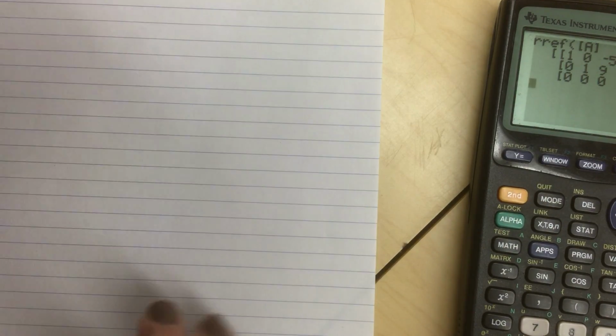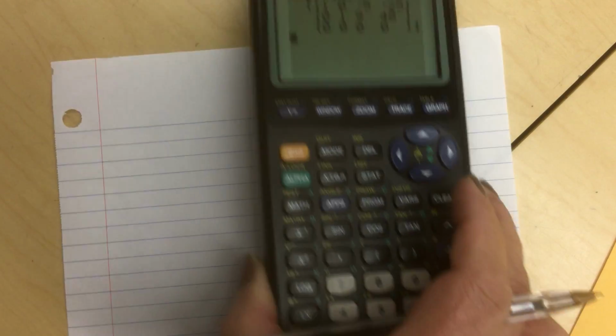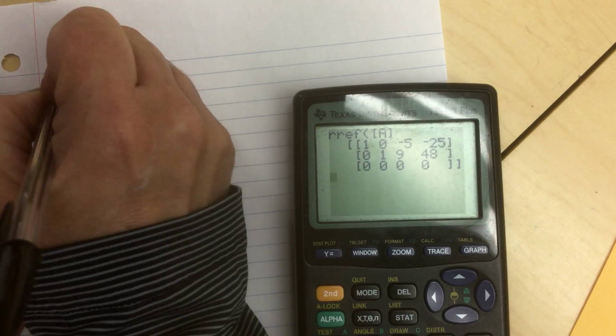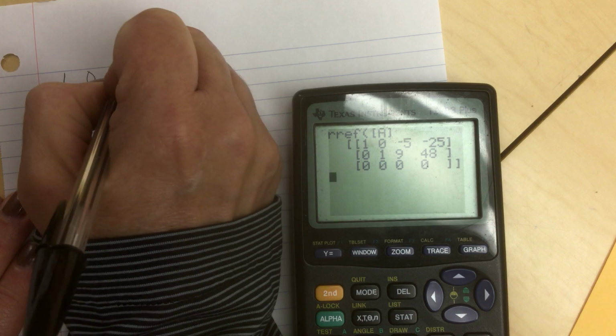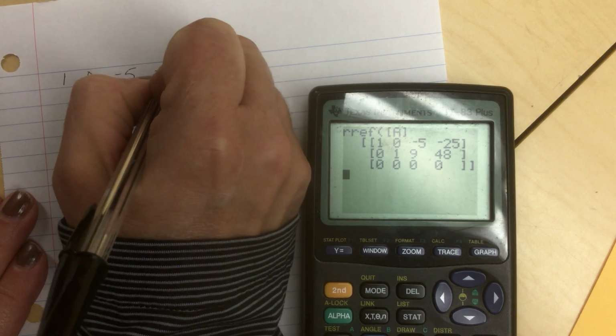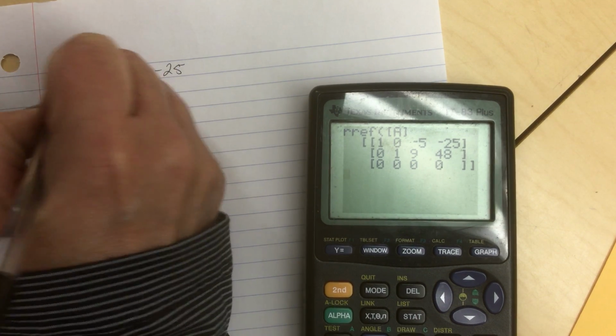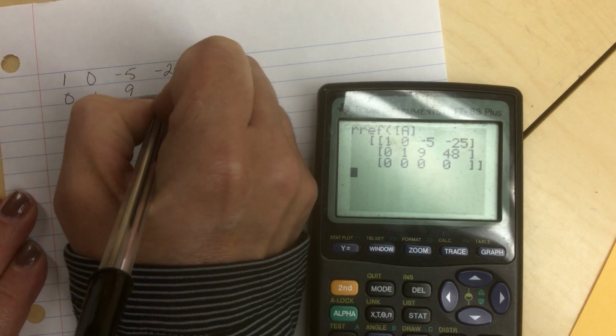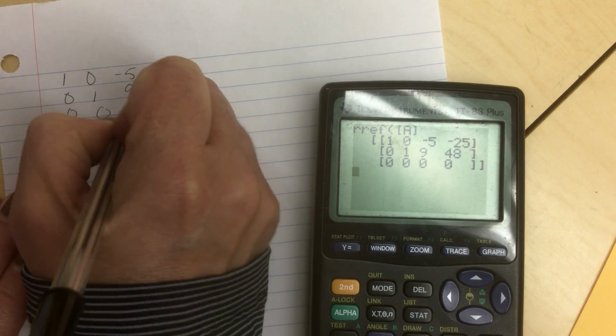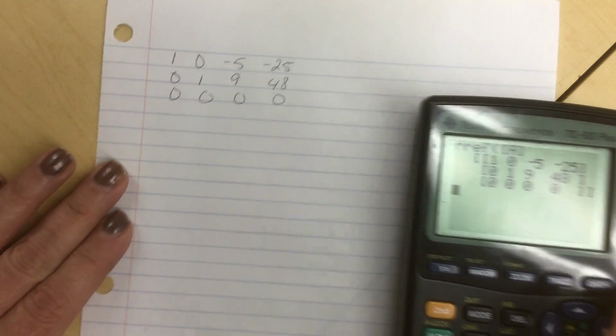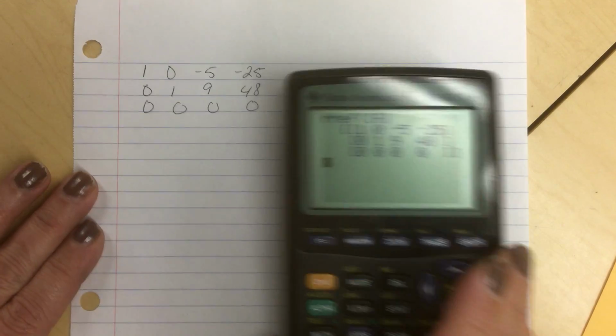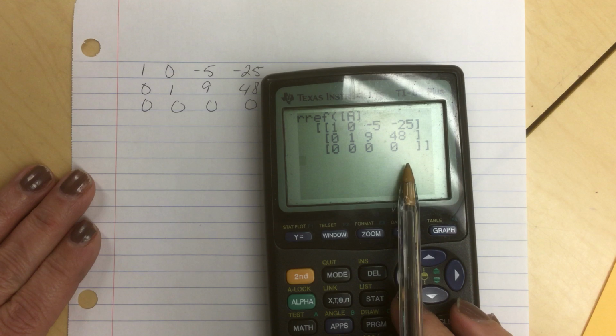Then you hit enter again, and you get this wonderful thing. So let me put it on a different piece of paper here. You get 1, 0, -5, -25, 0, 1, 9, 48, and then zeros across the bottom. Okay, when you get zeros across the bottom like that, that means infinite solutions.